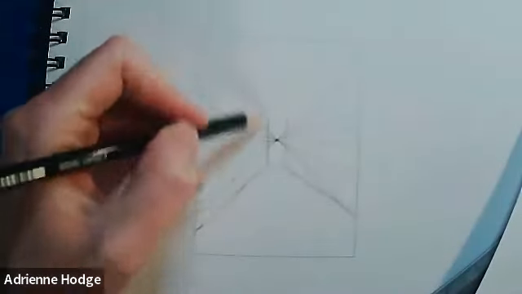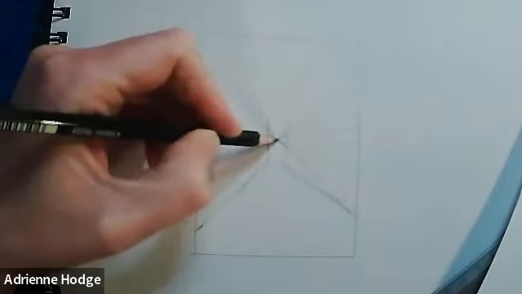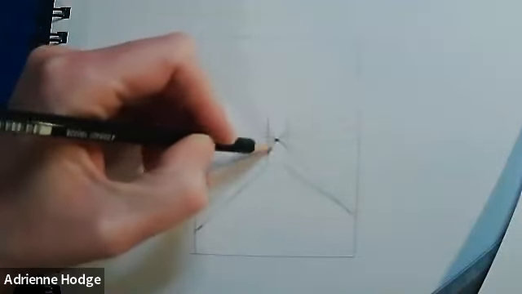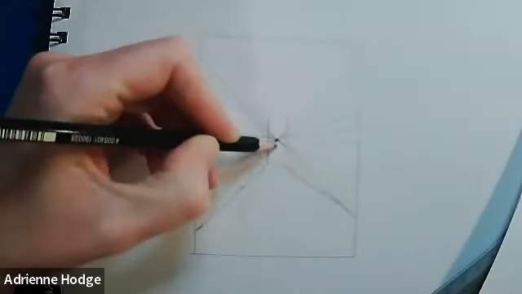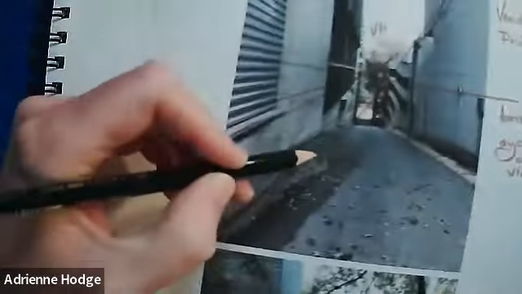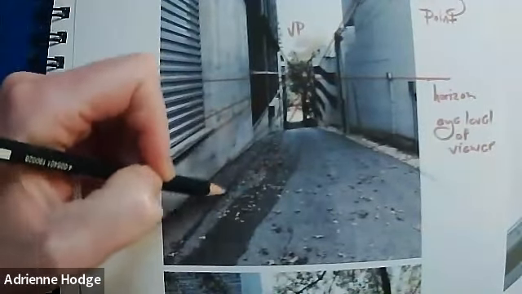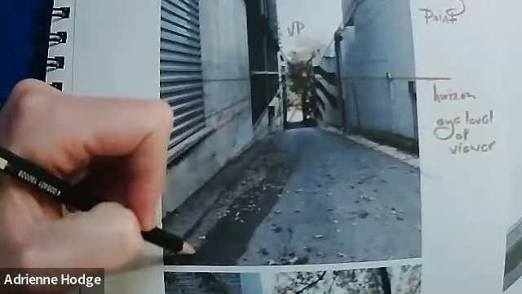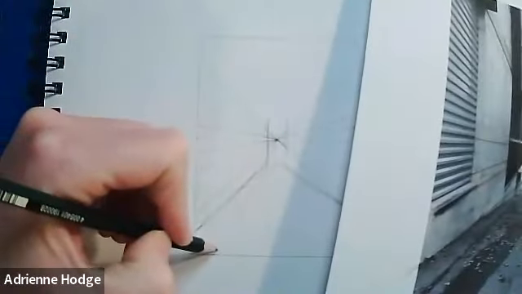We don't need to go straight up or straight down with it, although we could keep going. I'm just going to keep going for the sake of the details that we're going to add, like this little drip of moisture, like somebody poured some water out right here or something going down the alley.